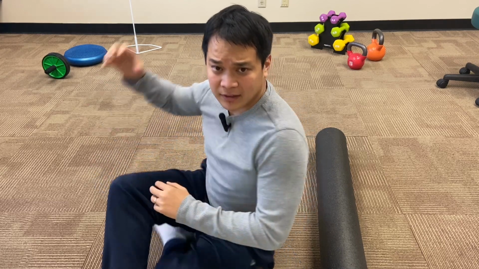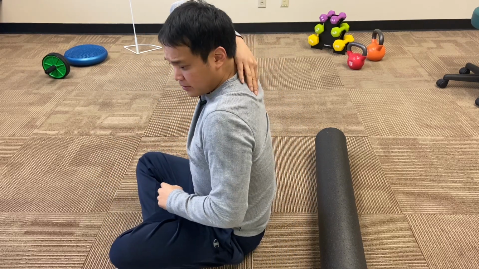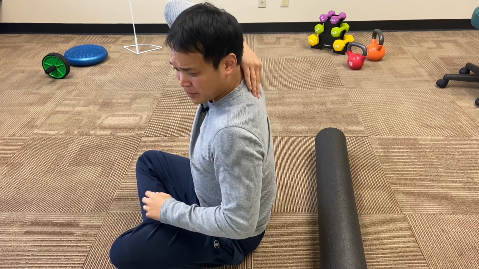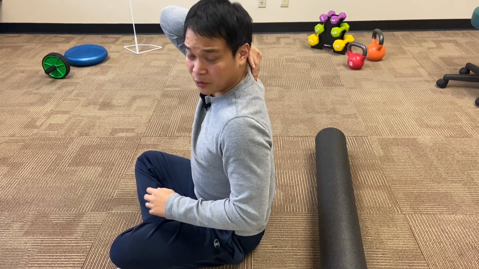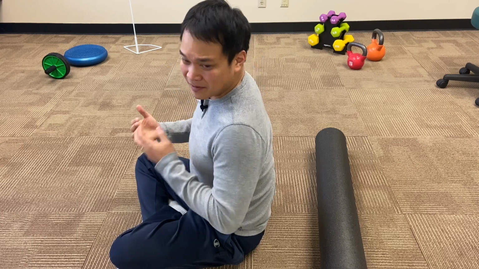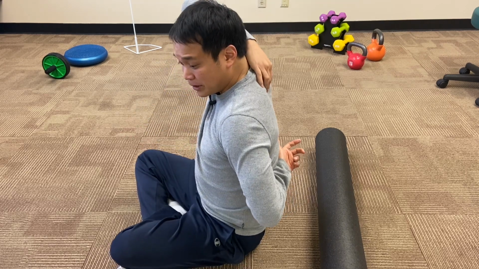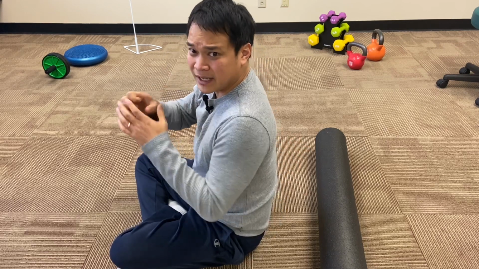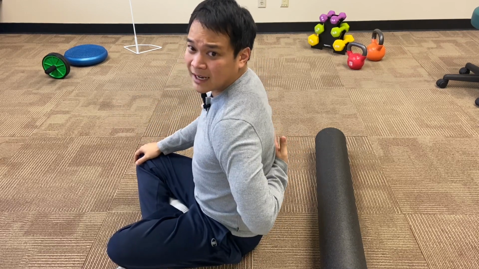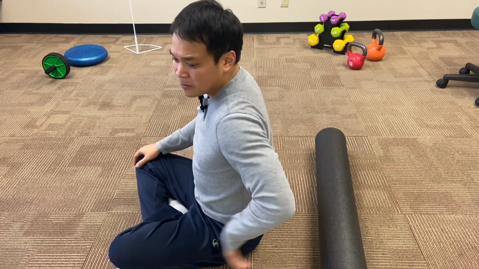Again, I'd advise that you work on all 3 parts of your mid to upper back. So you want to work on this area through here, which is what we call the upper thoracic spine, which are the first 4 vertebrae of the 12 vertebrae of your thoracic spine. The second area, you want to work on the next 4 here, which is the mid part of my thoracic spine, which is going to sit right between your shoulder blades. And then you want to be working on the last 4 vertebrae through here, which just sits a little bit lower.